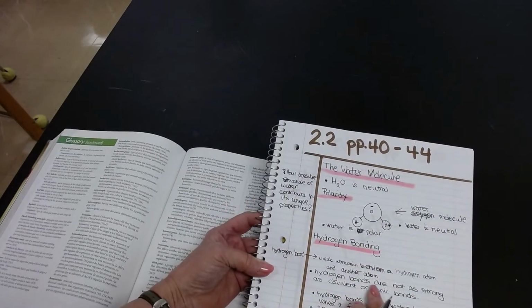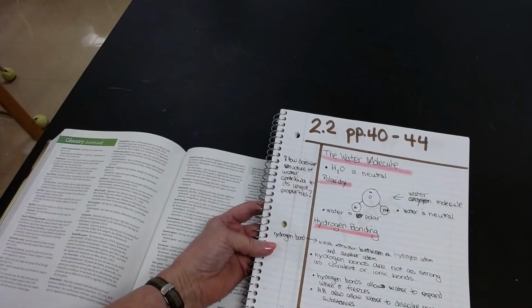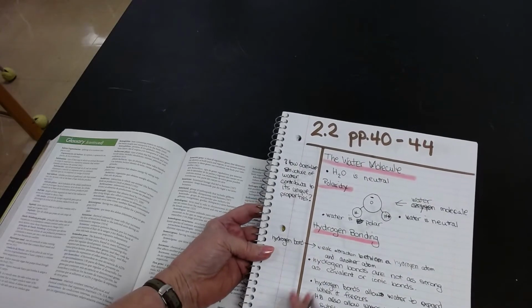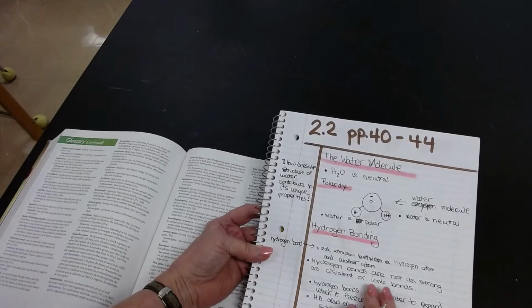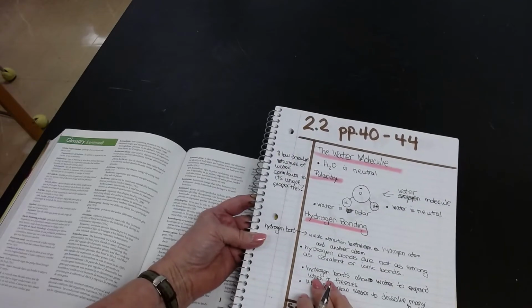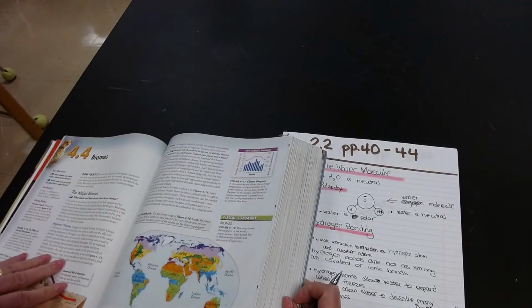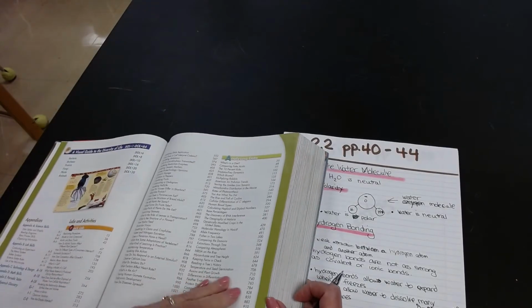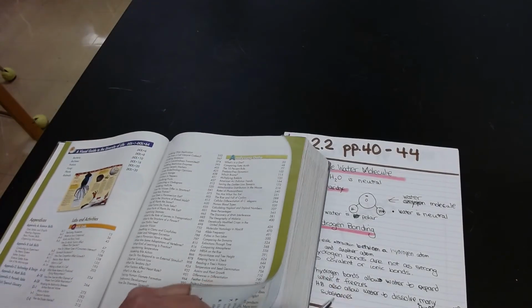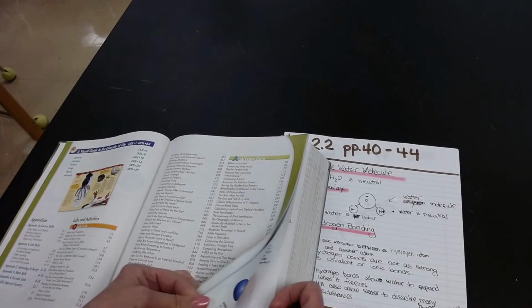Before, I said hydrogen bonds are not as strong as covalent or ionic bonds. I know that I haven't studied in chemistry yet what covalent and ionic mean, but I think I still need to know that as important information. I also added, originally from the text on page 40, since I finished taking notes on this section, so I'm going to go back to page 40 and show you what I added to my notes since my first video.